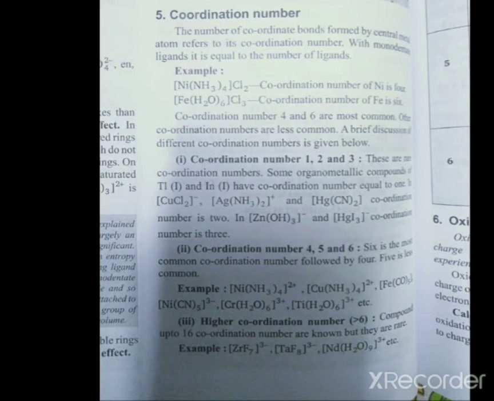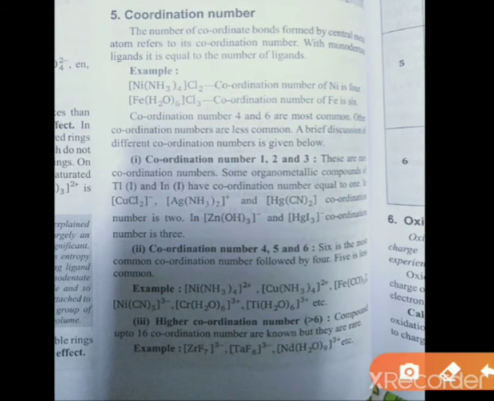You can see here ZrF7, TaF8, Nd(H2O)9. Okay, these are the complexes.